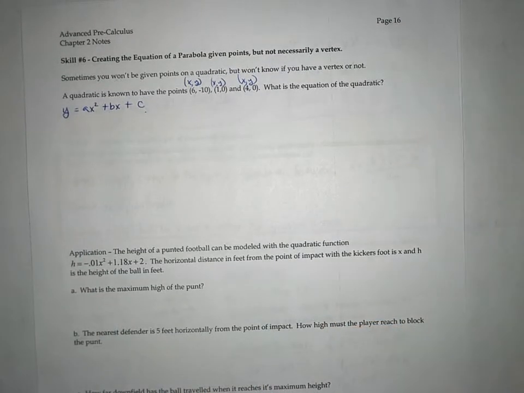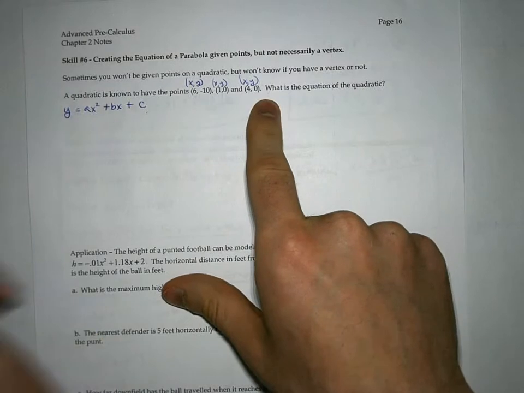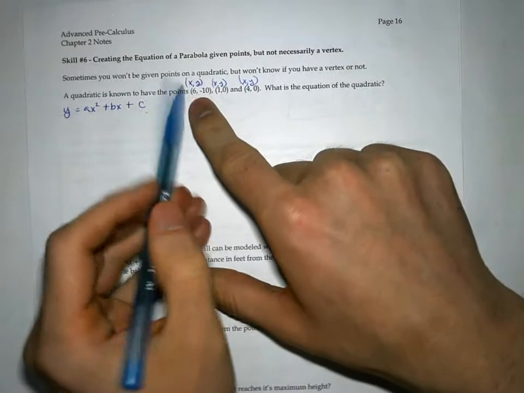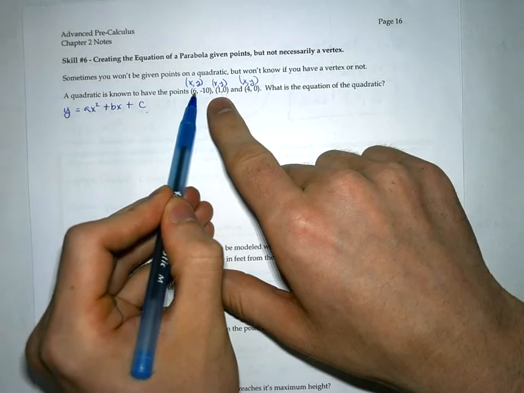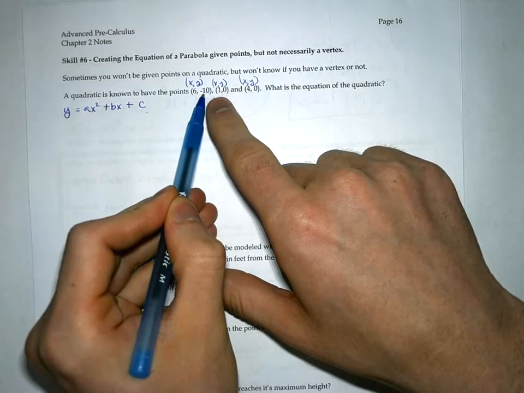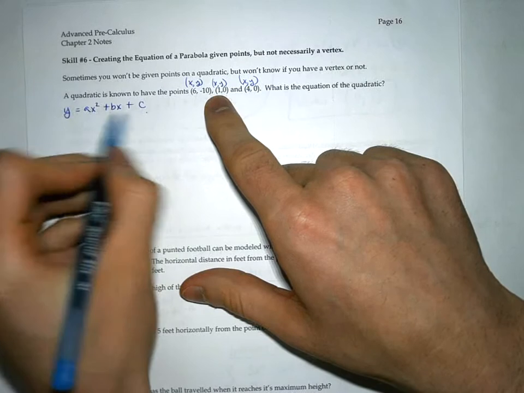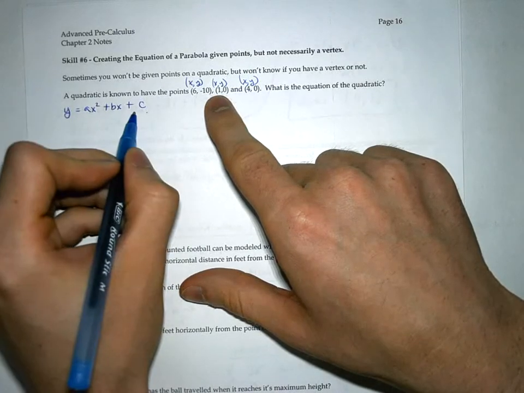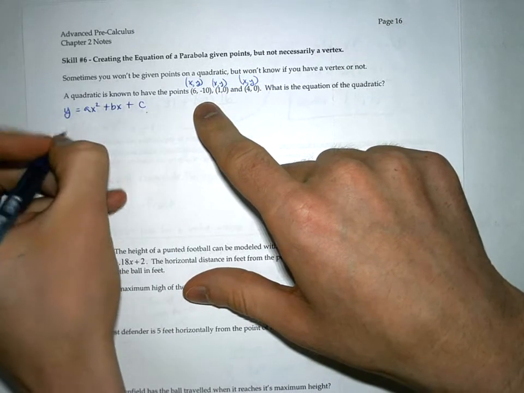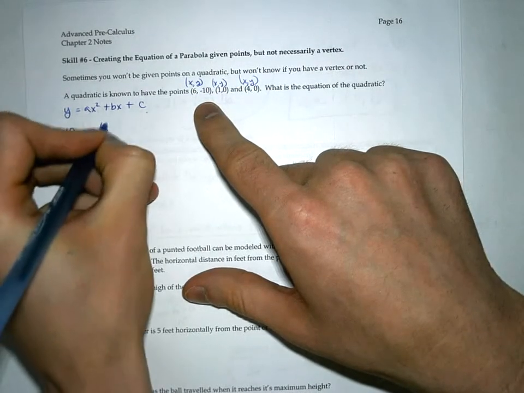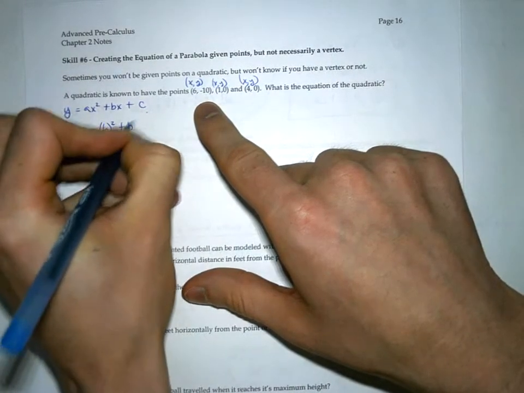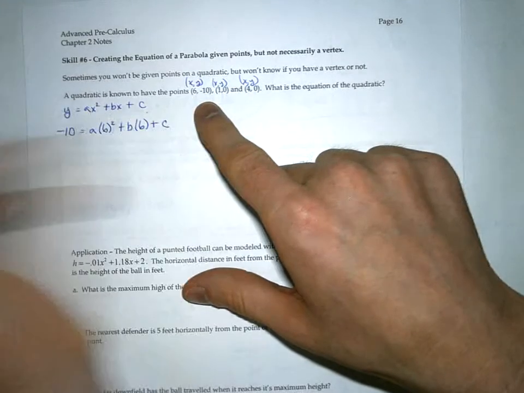So first of all, I said we're going to create 3 equations, one with each point. So let's start with the first point. We know the first point is an xy of 6 and negative 10. So x is equal to 6 and y is equal to negative 10. So using this format right here, we're going to use negative 10 and 6. So y is negative 10, a is then 6 squared plus b times 6 plus c.